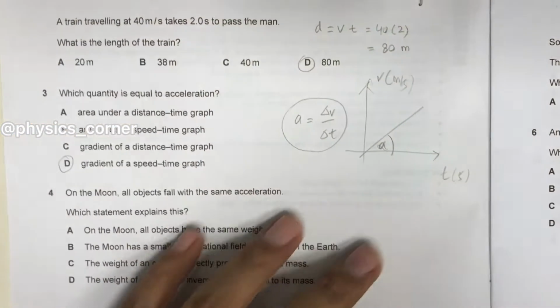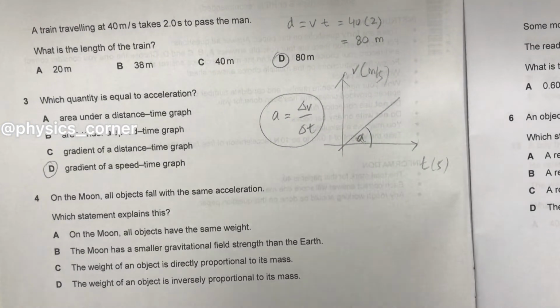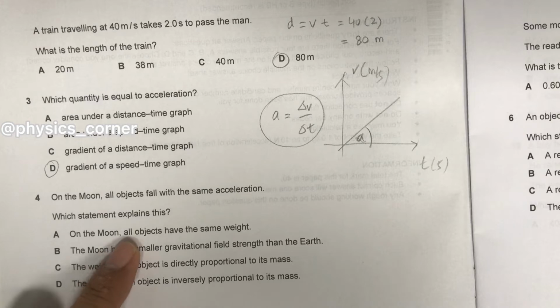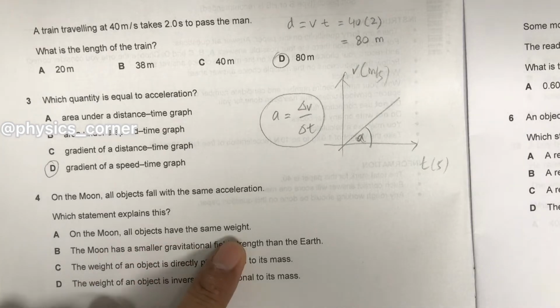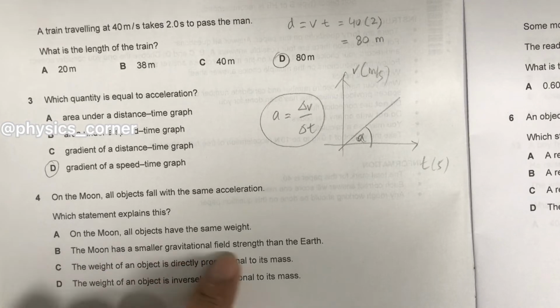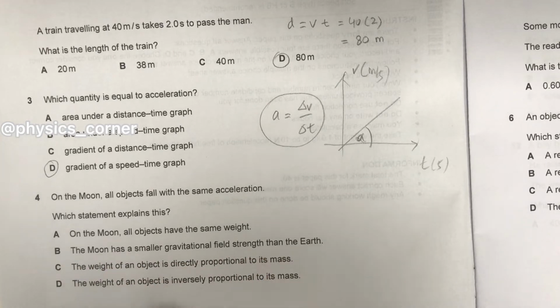Then question 4: on the moon all objects fall with the same acceleration. Which statement explains this? On the moon all objects have the same weight, no. The moon has more gravitational field strength than Earth. The weight of an object is directly proportional to its mass.